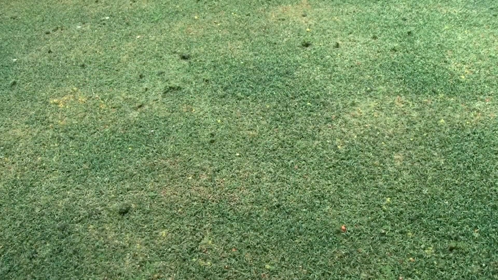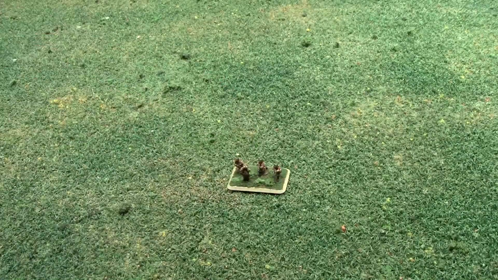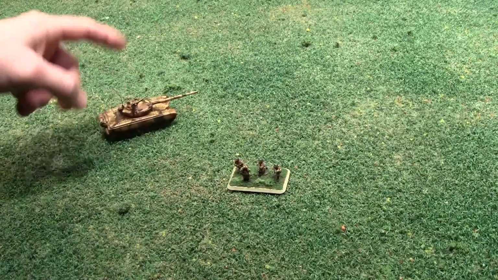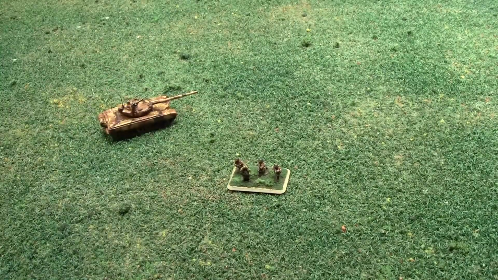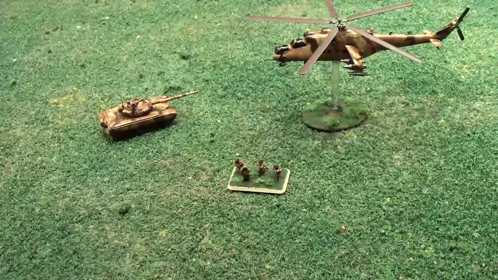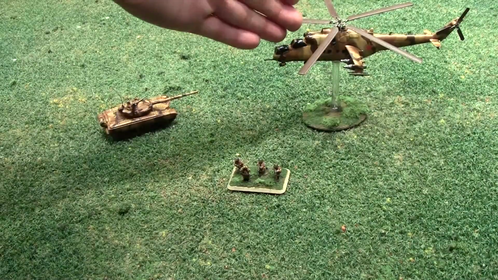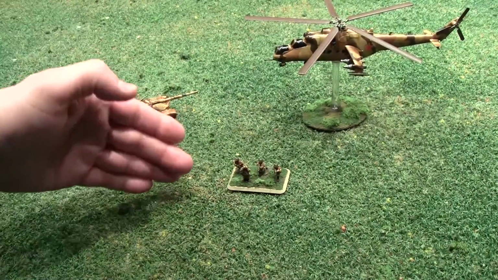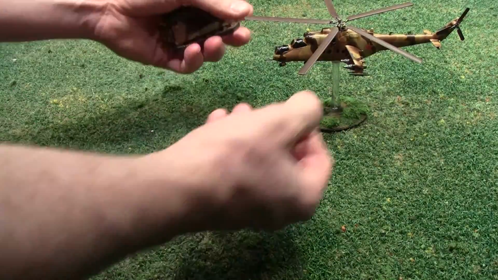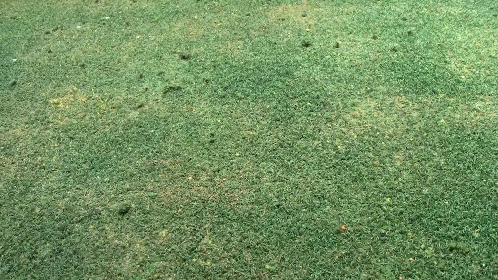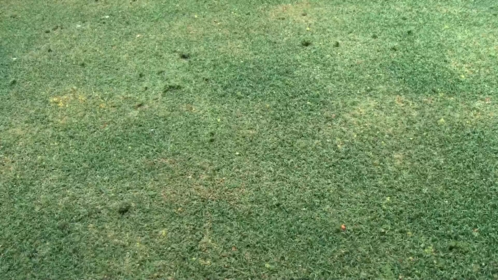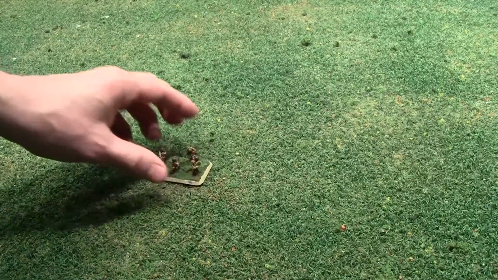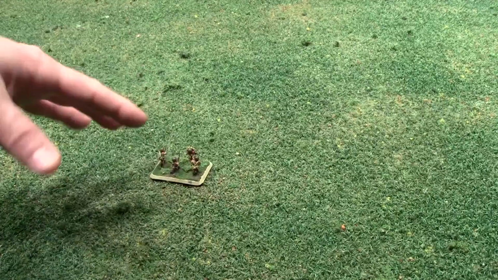But if you really want to see whether this infantry team could see this tank, or this tank could see the infantry team, or the helicopter, how would you know what they can see? With infantry, it's really simple. A lot of times it's best to get down to their level.